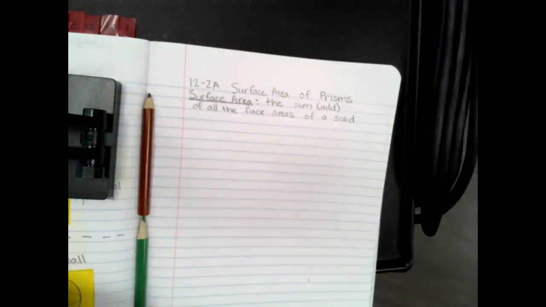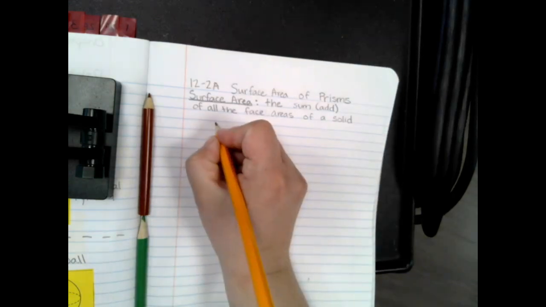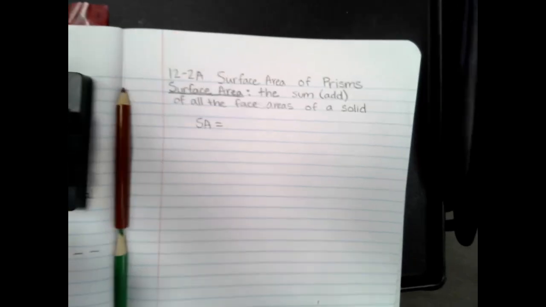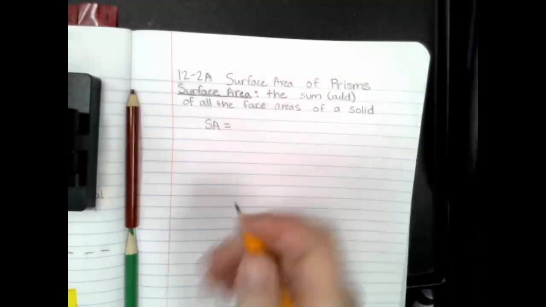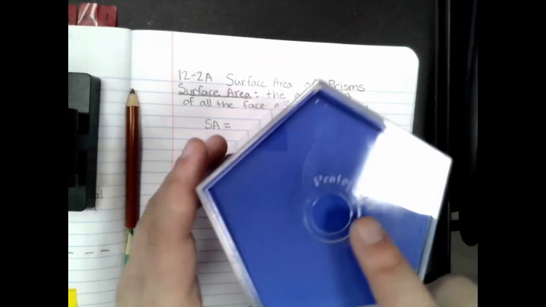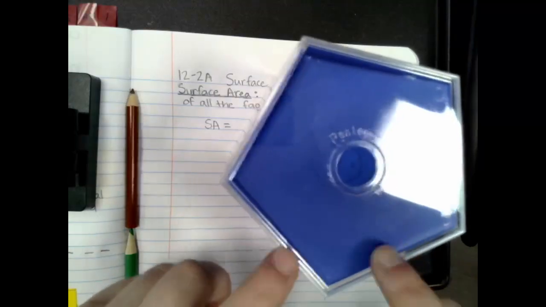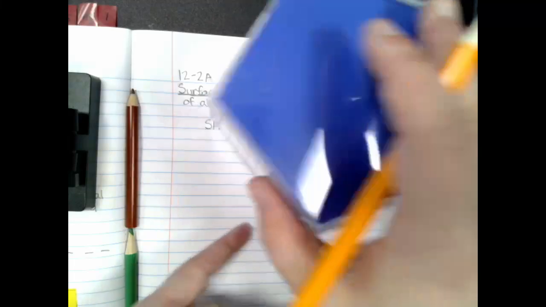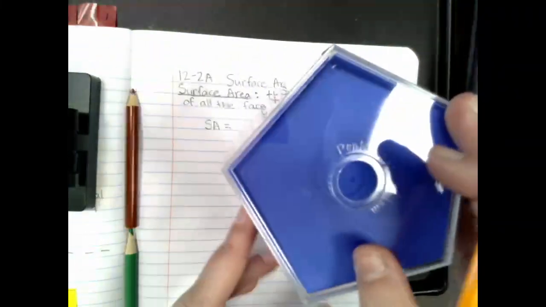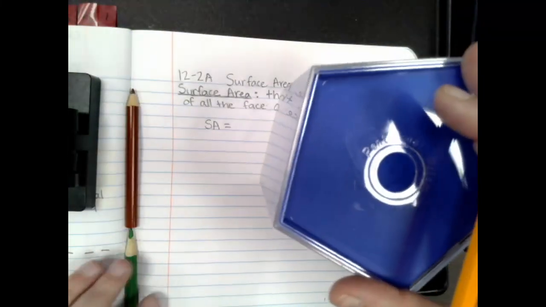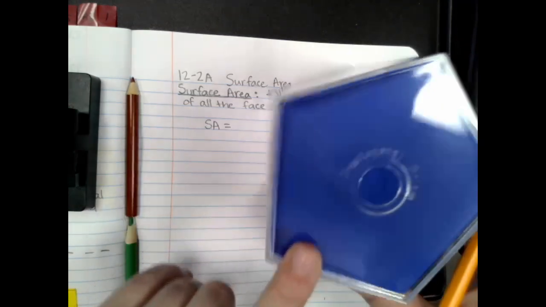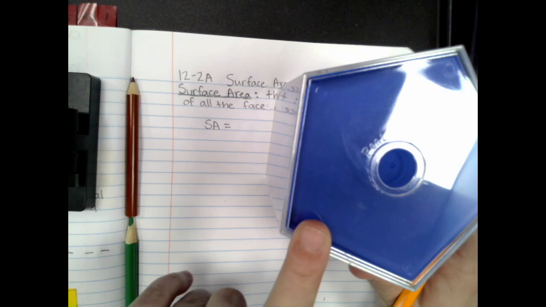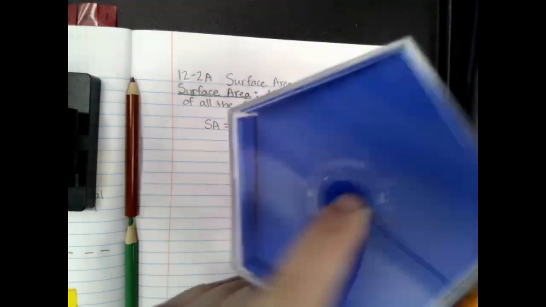So when we find surface area, we're going to say SA equals. We're going to start with the area of the base. And the base is the 2 shapes that are congruent. So my shape is a pentagon. Depending on what shape you are touching right now, yours might be a square, a triangle, or a hexagon.